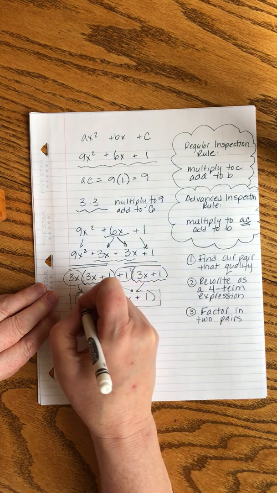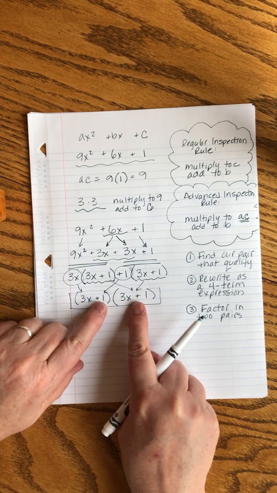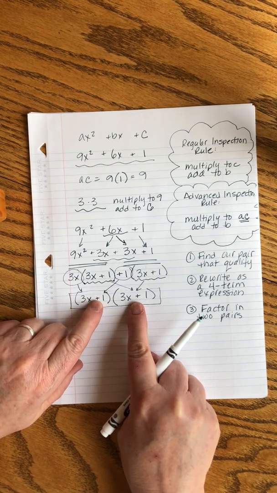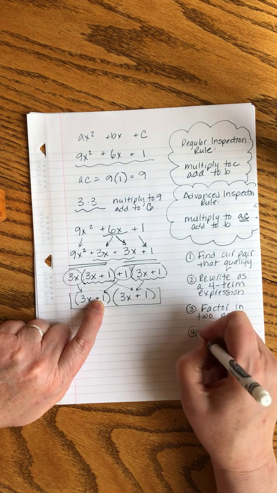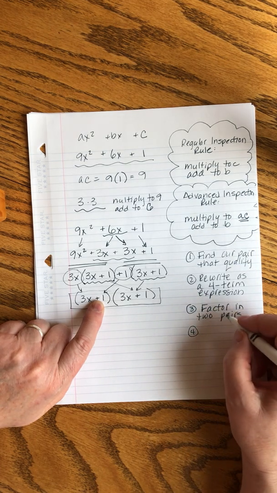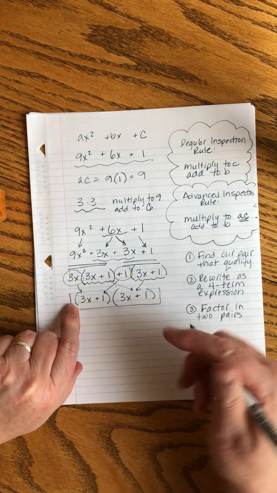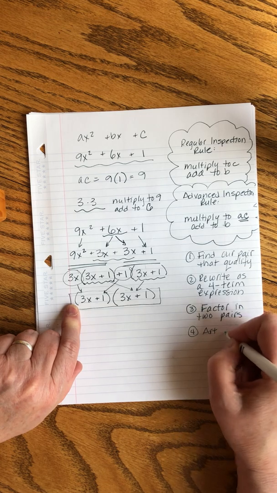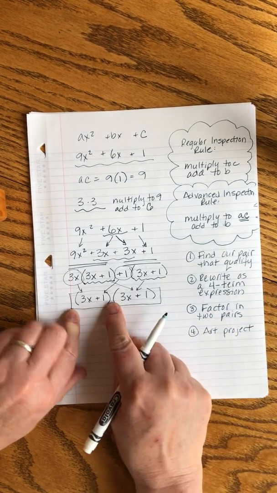This one's a little bit confusing. I wish I hadn't done it first because the two binomials are exactly the same. That is kind of weird. Factor in two pairs, and then I always call this last up an art project because all we're doing is just rearranging the pieces, right? We're just making it look nice. Okay, this is our final answer.